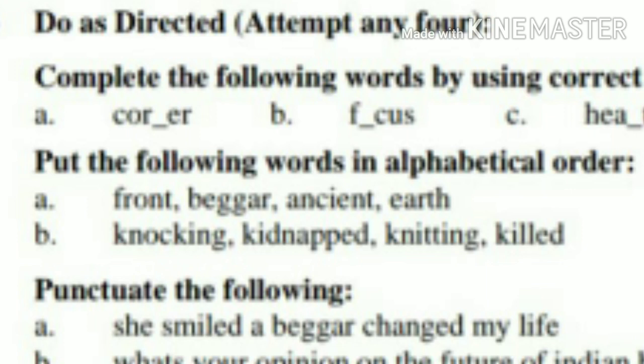In the B section also, we have to do the same. Here are the words: knocking, kidnapped, knitting and killed. You have to see which letter comes first and write down the answer.